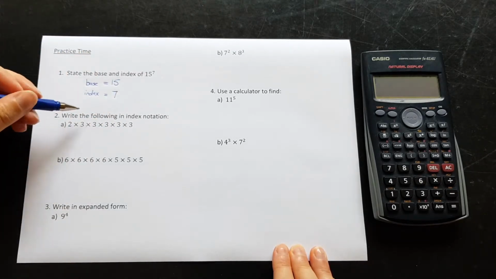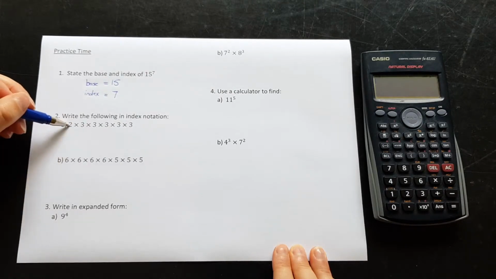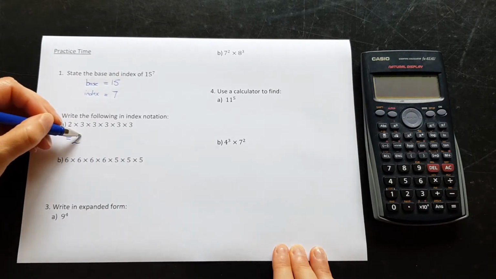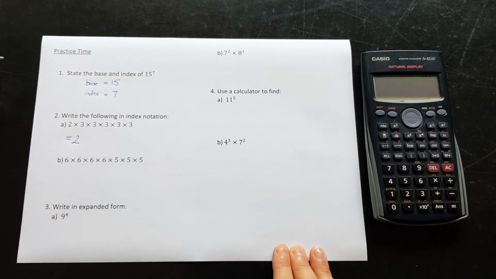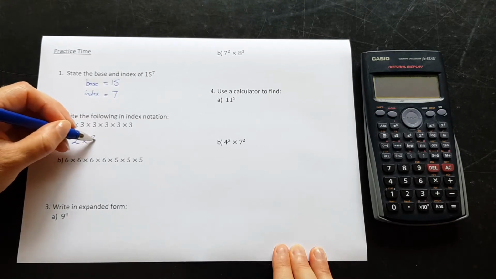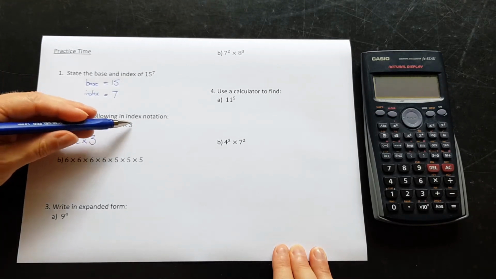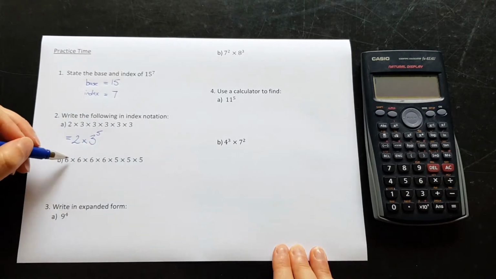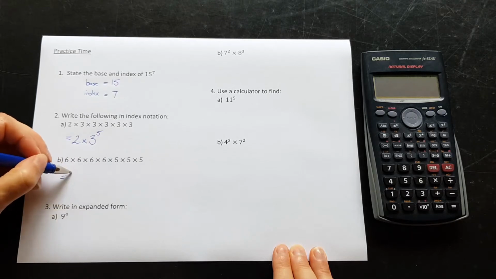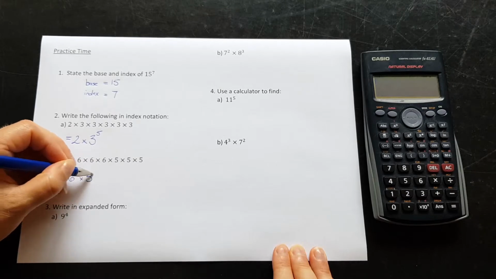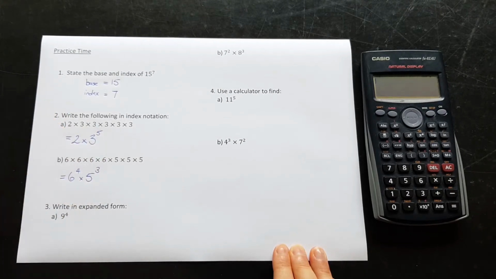Question 2, we want to write this in index notation. We just have 1 2 at the front here. So we could have 2. We could write a little power of 1 there, but we don't tend to do that. If it's a 1, it's just assumed that there's only one of them. We don't need to write it. Then we go times. 3 is the next base. 1 2 3 4 5 of them. Now for B, 6 is the base. 1 2 3 4 of them, times by 5 to the power of 3.